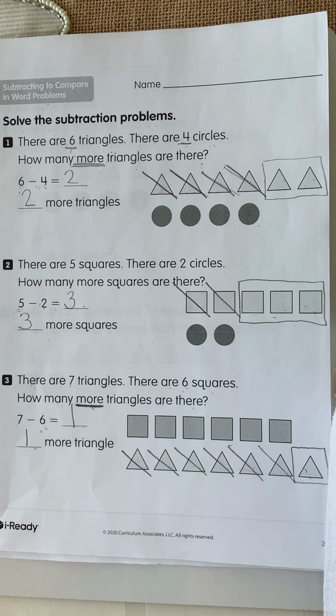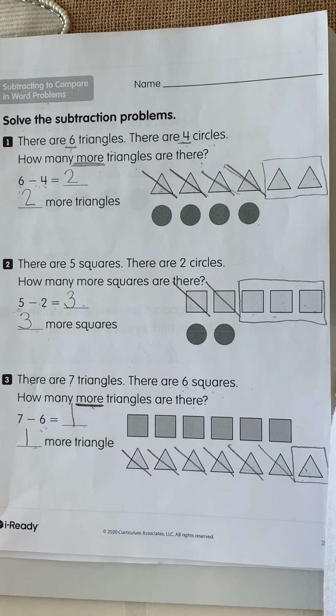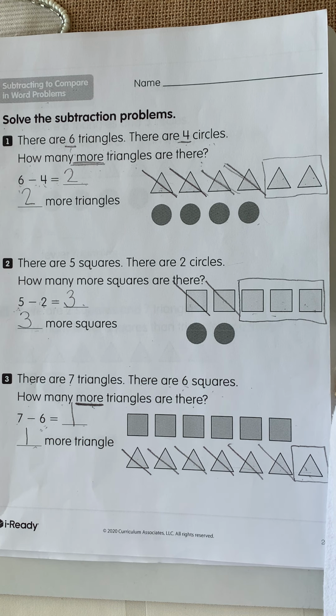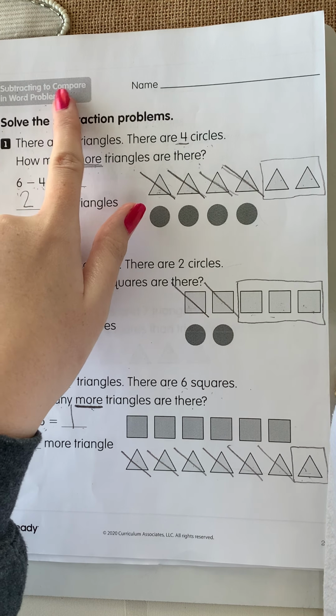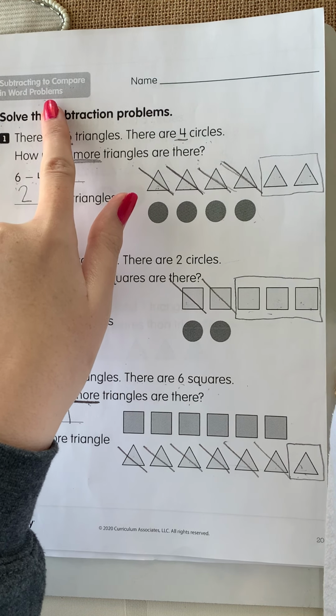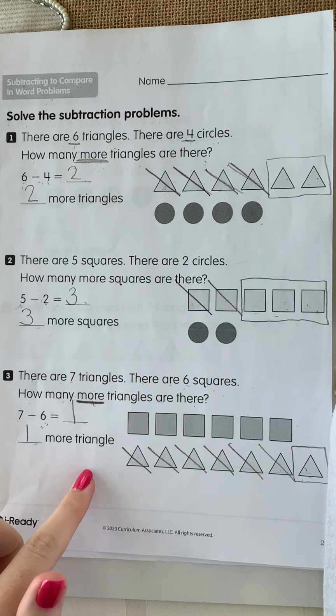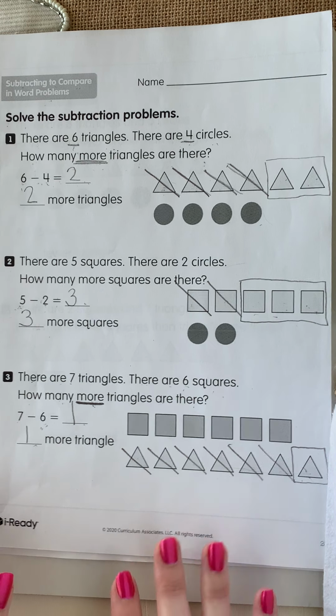I have a math lesson for you today. In a previous math video, we worked on word problems. And the type of word problems that we worked on was subtracting to compare in word problems. In that video, we worked our way through 3 different word problems.